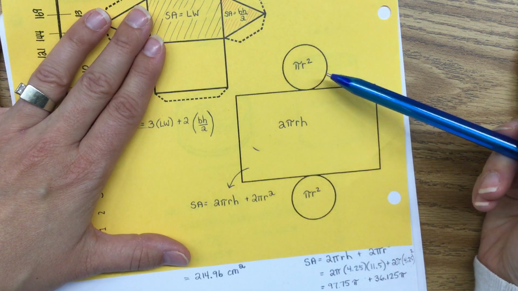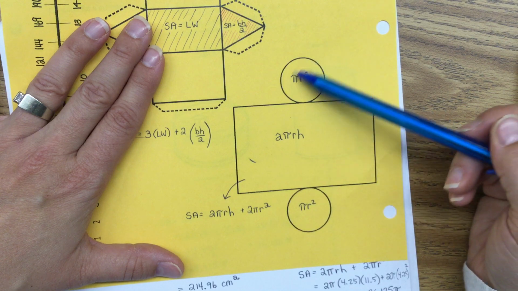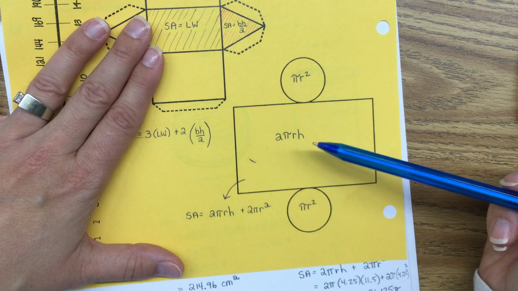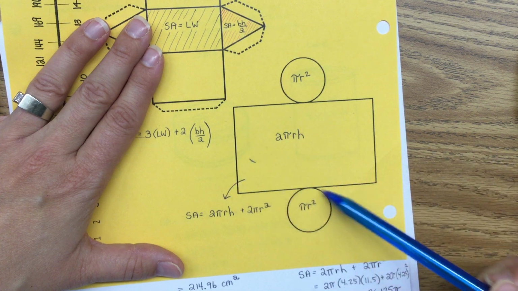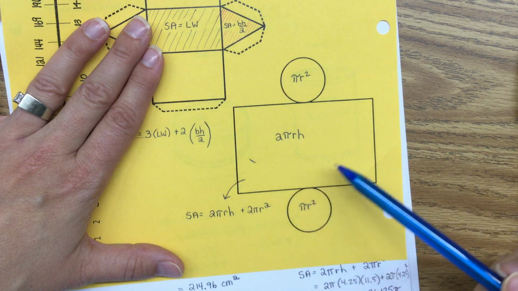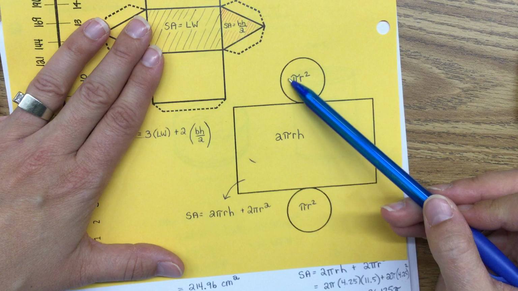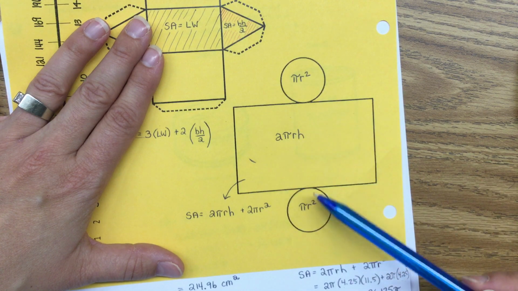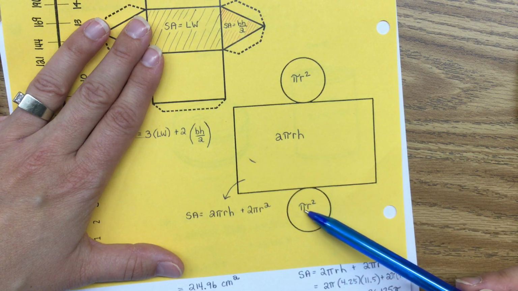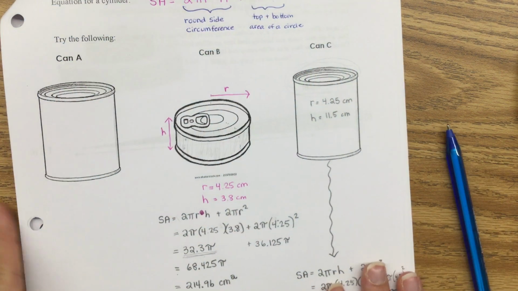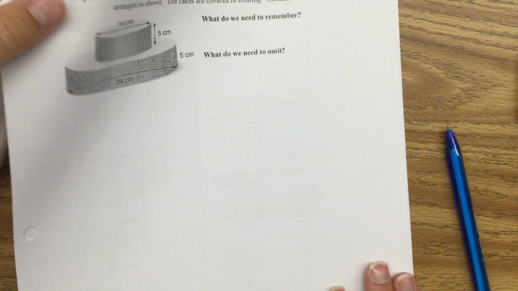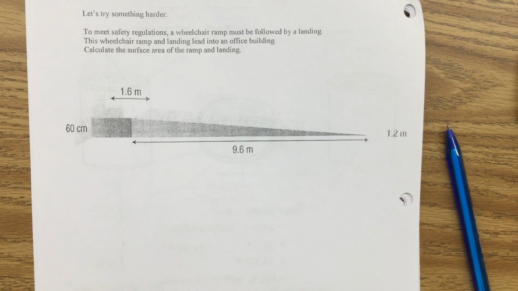And notice how, because these are all round sides, they're not straight lines. Although this looks like a straight line, it's deceptive, because we know this curves around. That's why we have pi, because pi is what we use to measure a circle, okay? Right on. Now let's take this and try a couple questions where we have composite objects.